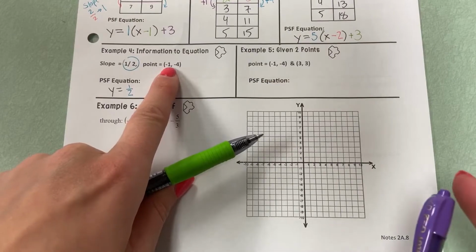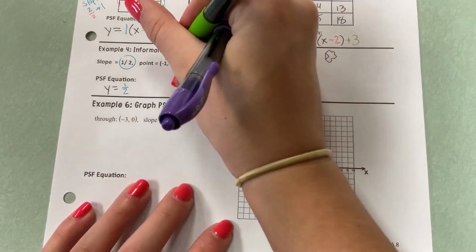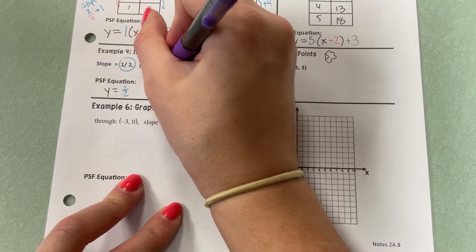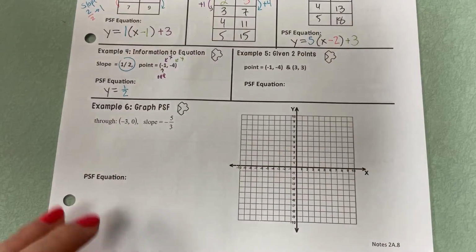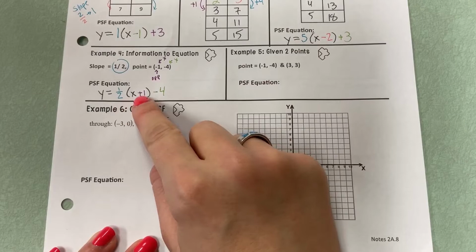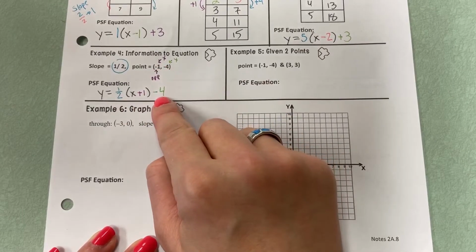Then I have a point, -1, 4. So -1 is my x. 4 is my y. And remember, we do the opposite of our first x. So when I write the equation, I'm going to write 1/2 x plus 1. So I do the opposite. And then minus 4 because I keep that the same.